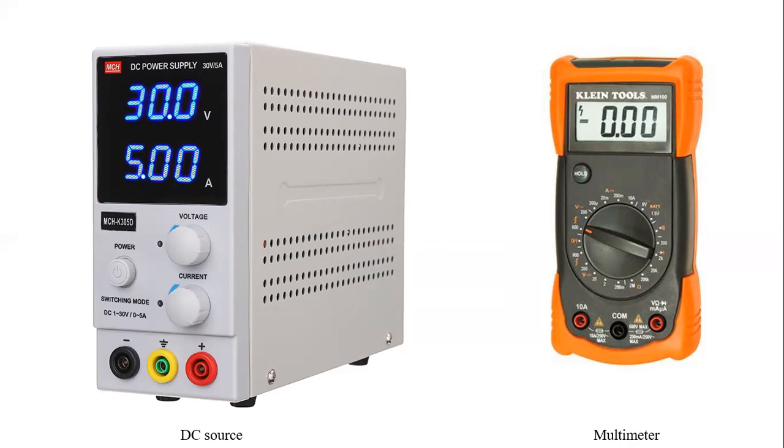On the second side, we can see there is one multimeter. It is called a multimeter because multiple things can be measured. Once we give the DC supply, we have to measure the output voltages and output current in several resistances. That we'll see later.